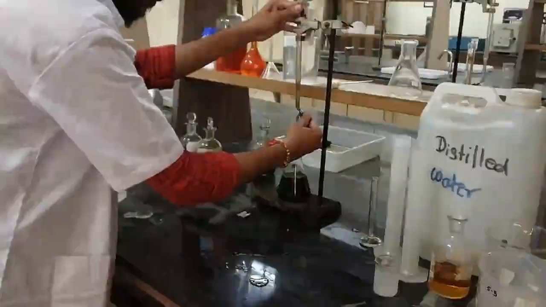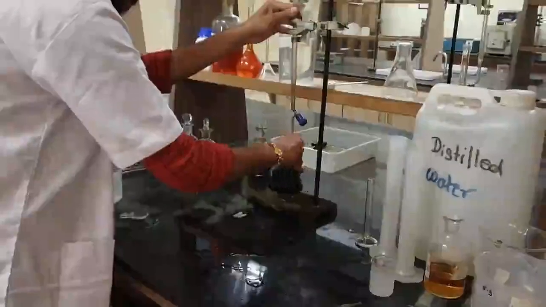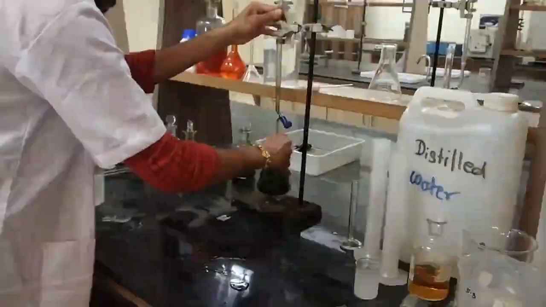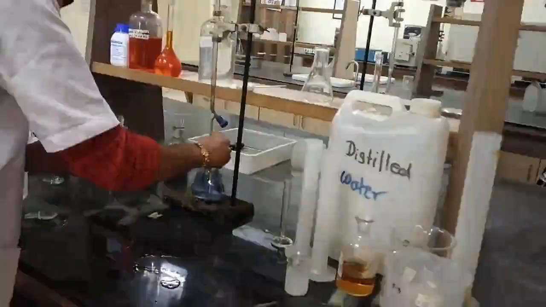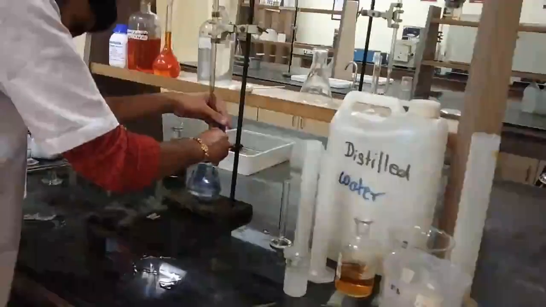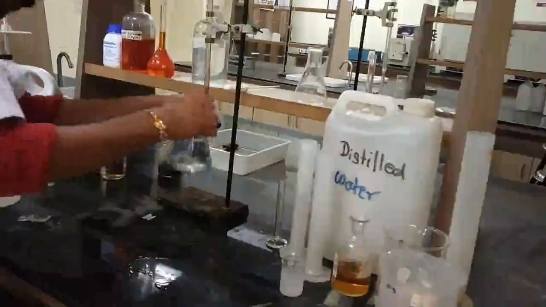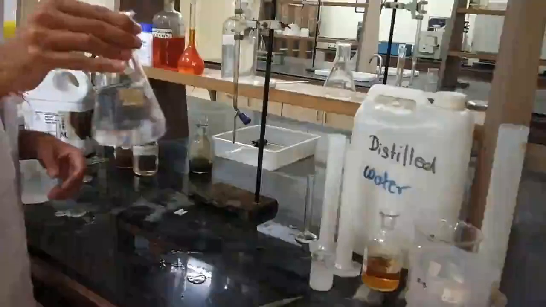Drop by drop addition and simultaneously shaking of the conical flask is to be done. Note the color change. Here it is turning slightly colorless. It was faint blue. Now you can see it has turned totally colorless.